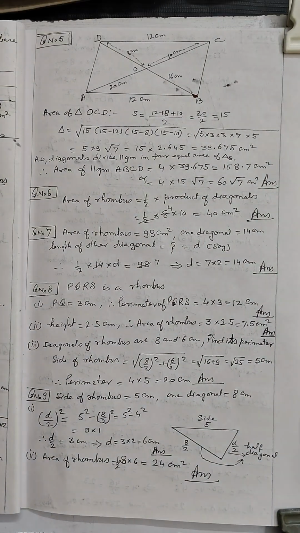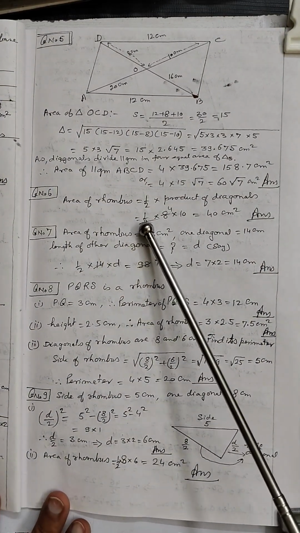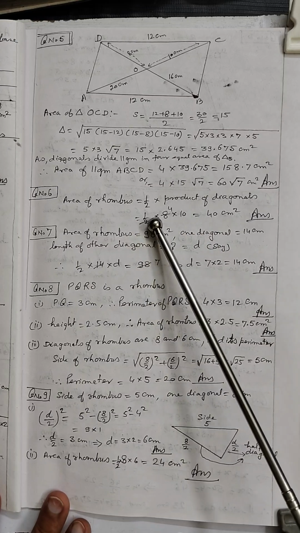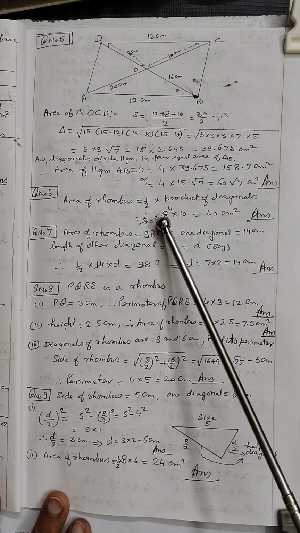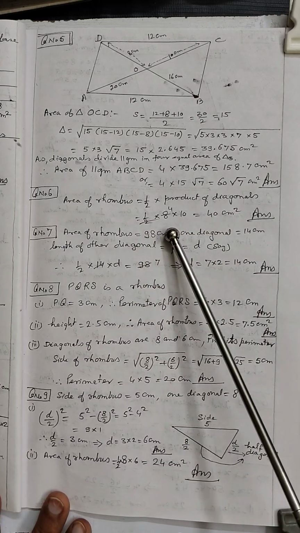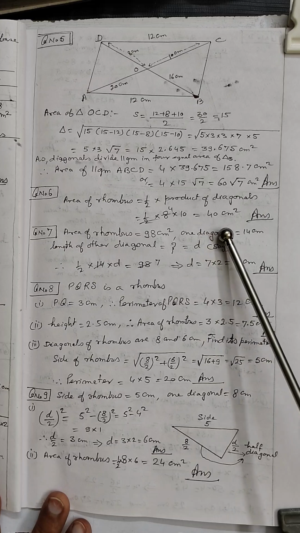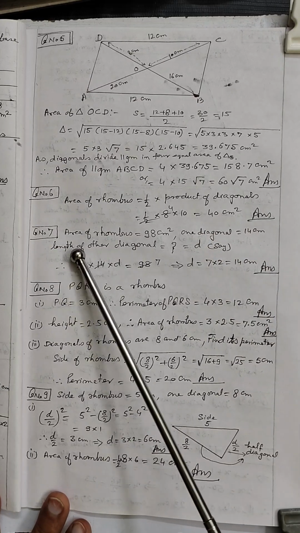So as you know the properties of the rhombus, diagonals bisect each other at right angle. So the area of the rhombus will be equal to 1 by 2 into the product of the diagonals. So 1 by 2 into 8 into 10, that will be equal to 40 square centimeter. Now come to the question number 7.